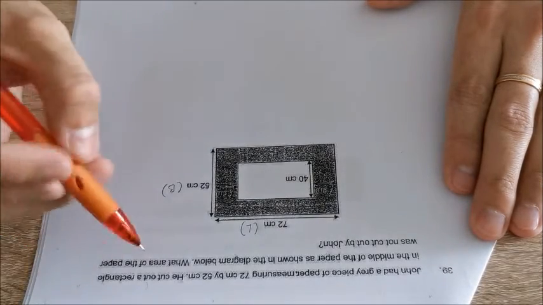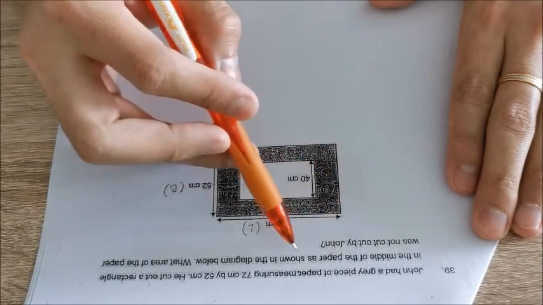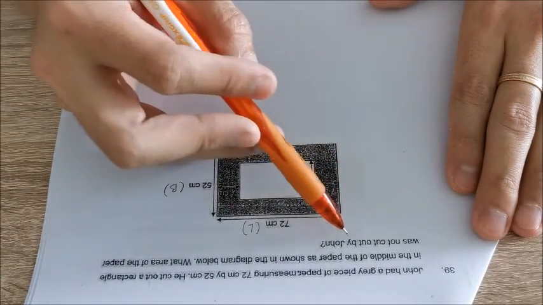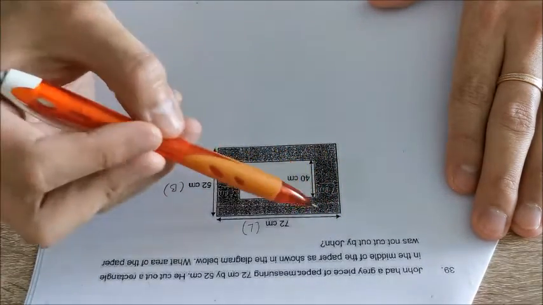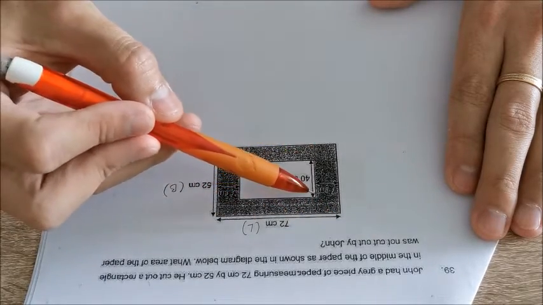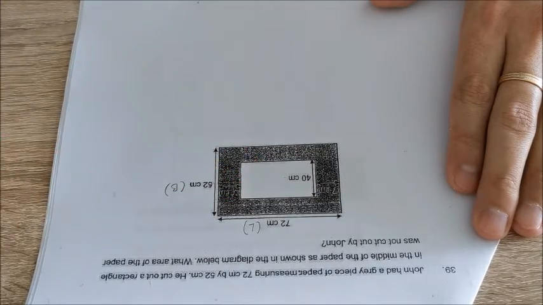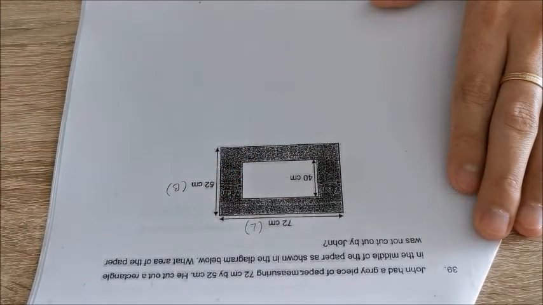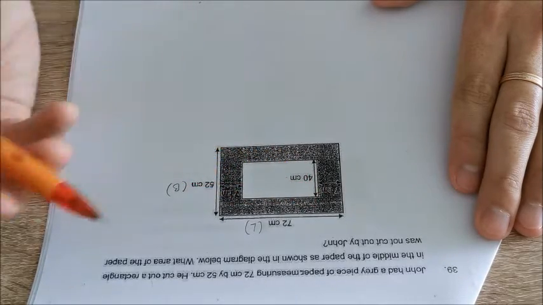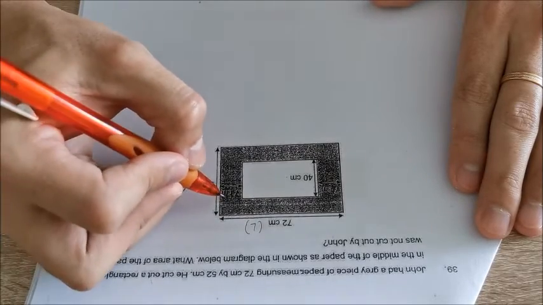Okay, so John cut out a rectangle in the middle of the paper as shown in the diagram below. So what area of the paper was not cut out by John? So John had a big piece of rectangular paper. Then after that, he cut out a small rectangle in the middle. So what is the area of the paper left? Okay, which is the area of this shaded region here.